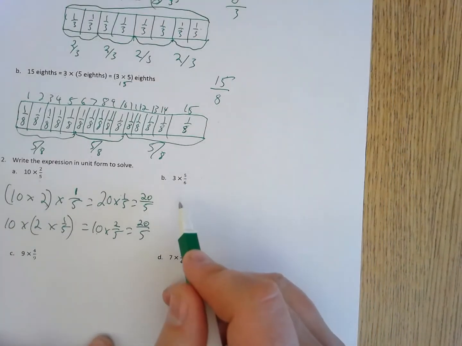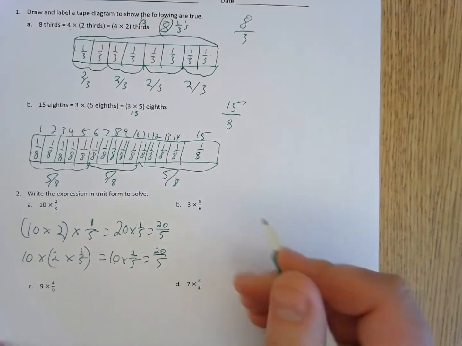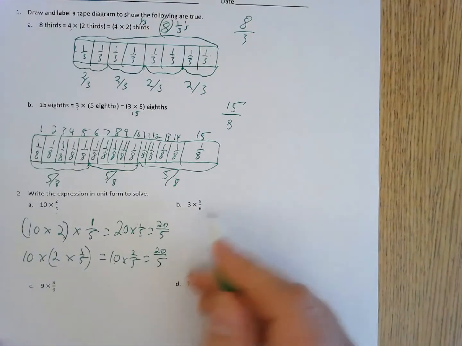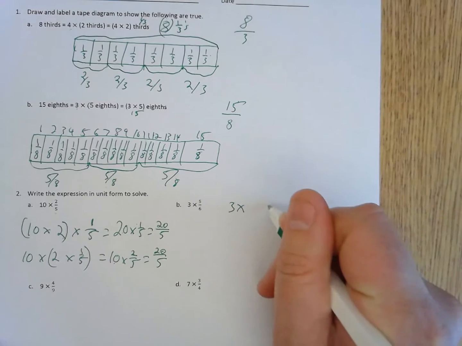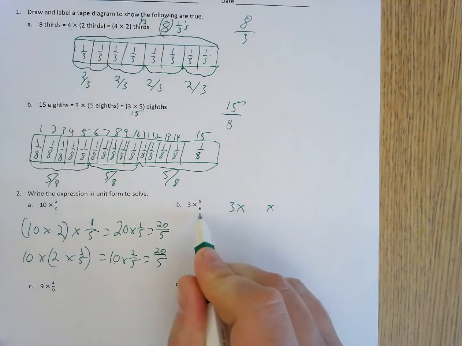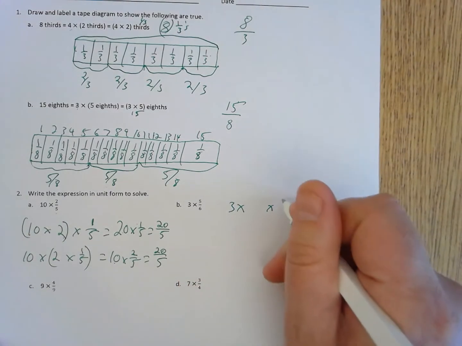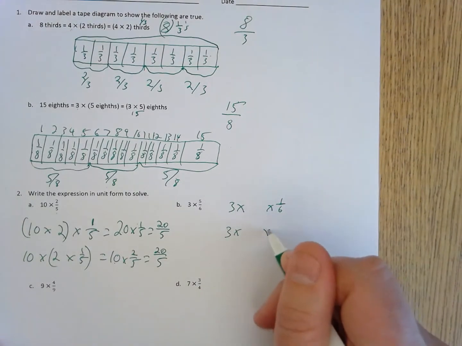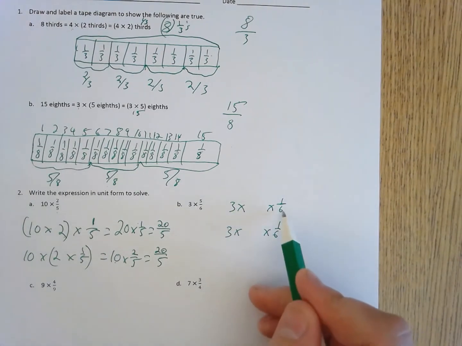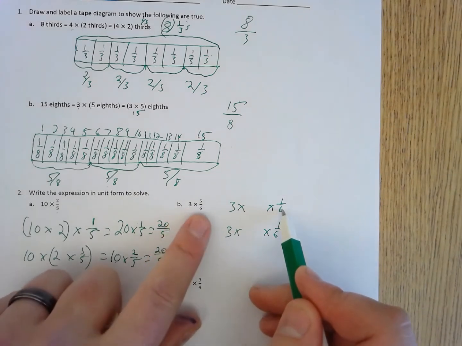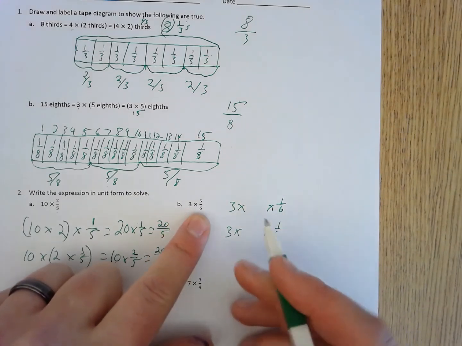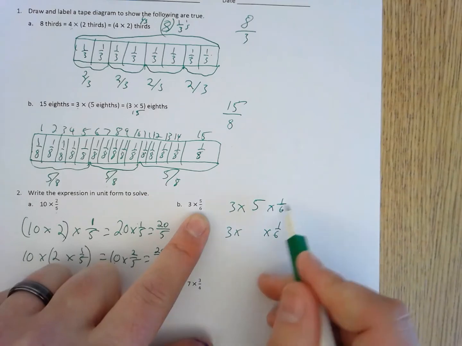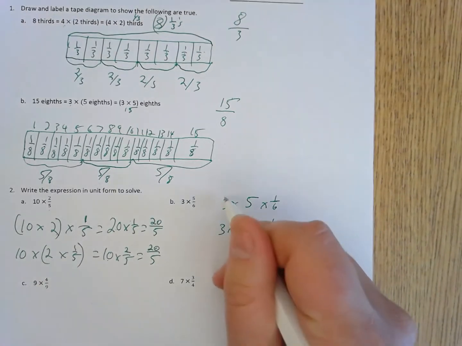So 3 times 5/6, we're going to split this up. So we're going to do 3 times something, and our fraction part size is sixths, so we need to multiply something by 1/6. So I'll write it twice. What can we multiply 1/6 by to get 5/6? And that's going to be 5. It's just going to be our numerator.